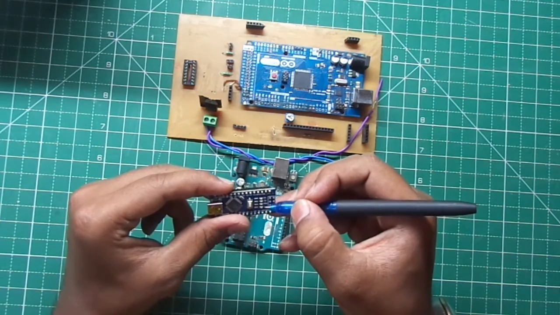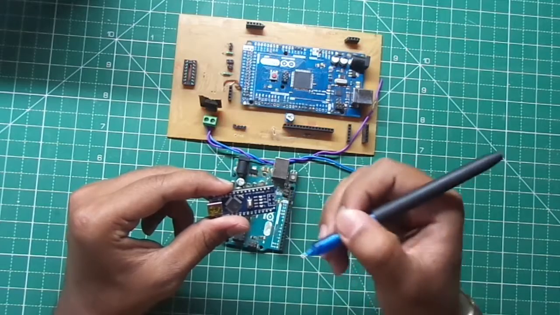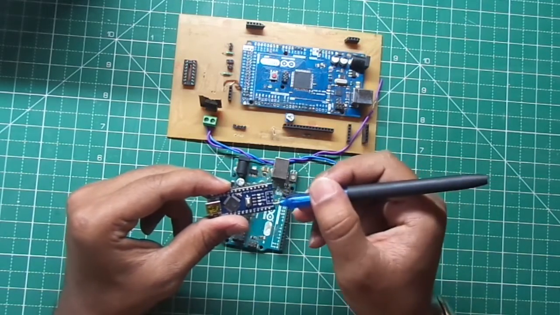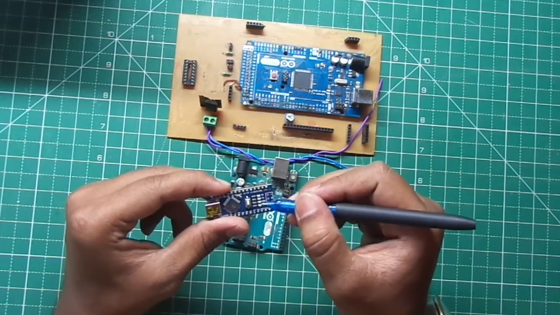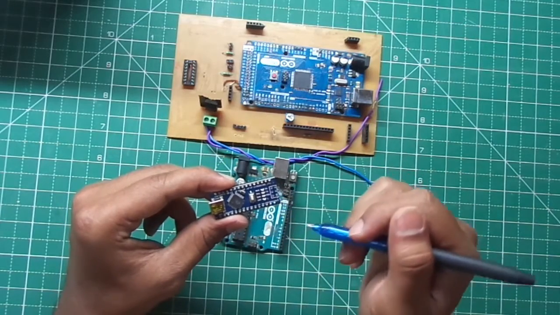So these 4 LEDs have different jobs. Whenever the programming is going on, these RX and TX LEDs will be turned on. This is the power LED and this is a built-in LED on the board. So what's the use of this built-in LED on the board?